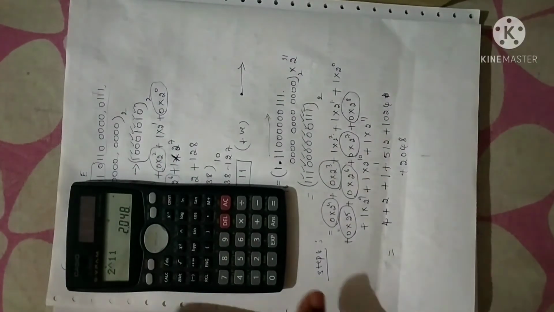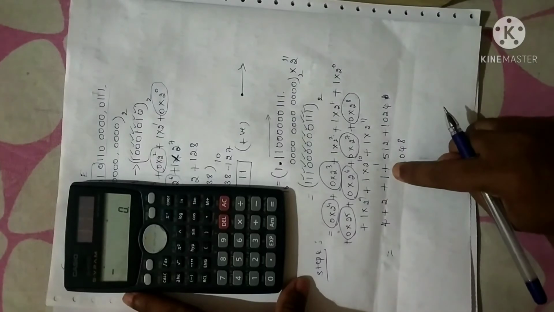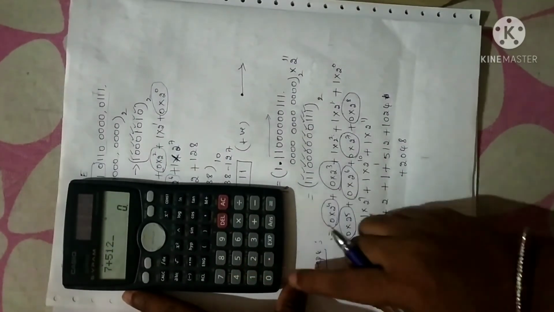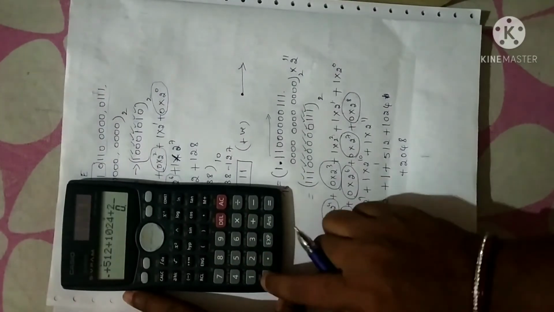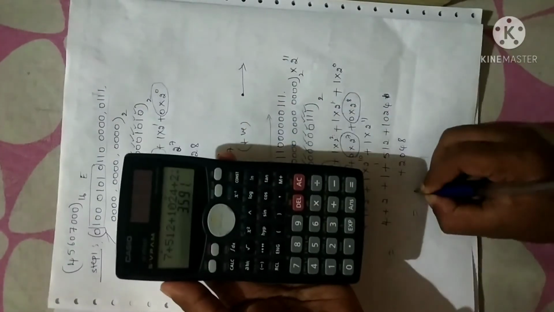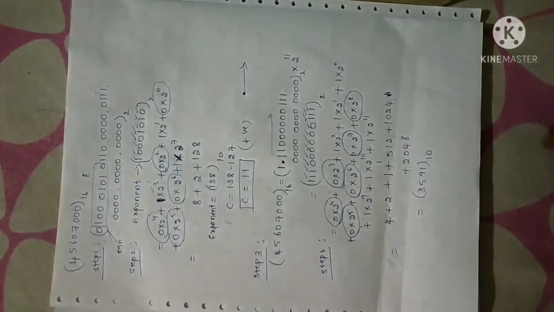Clear? Now let me add all these numbers: 4 plus 2 is 6, plus 1 is 7, 7 plus 512 plus 1024 plus 2048. So that will give us 3591, which is the decimal number.